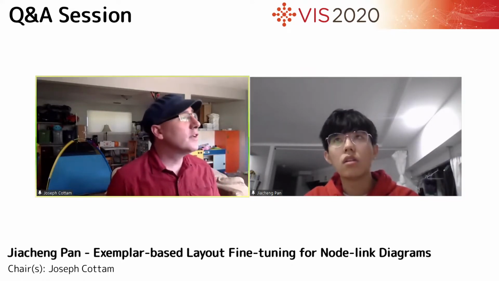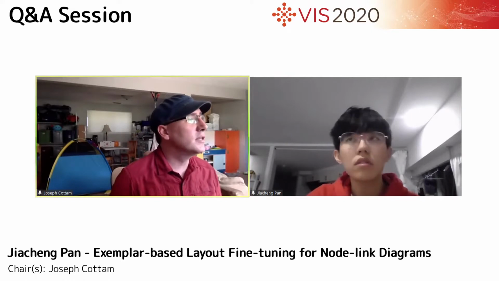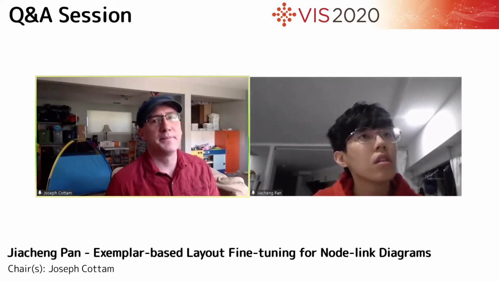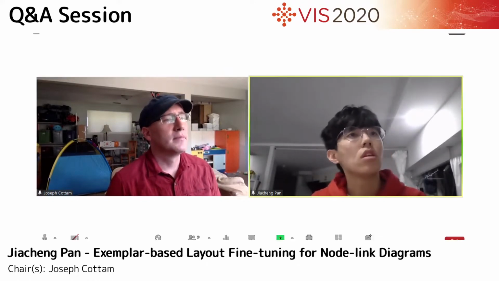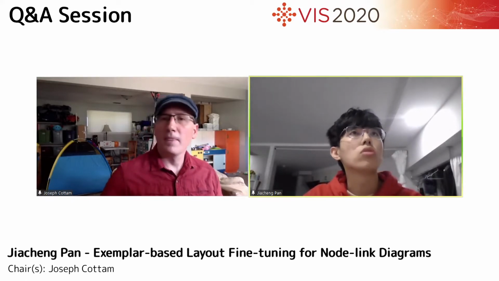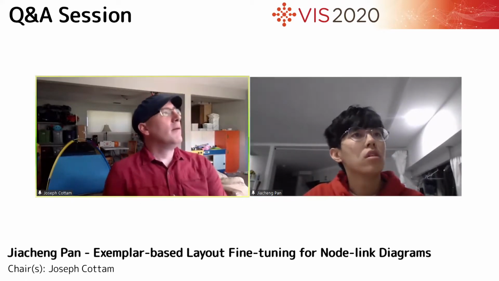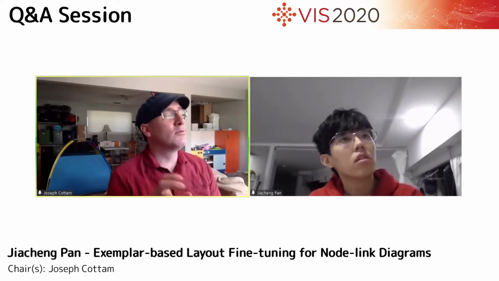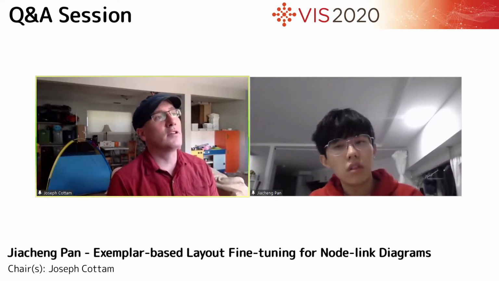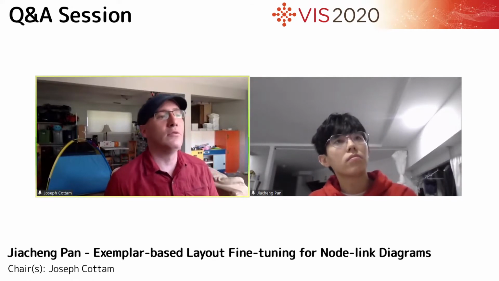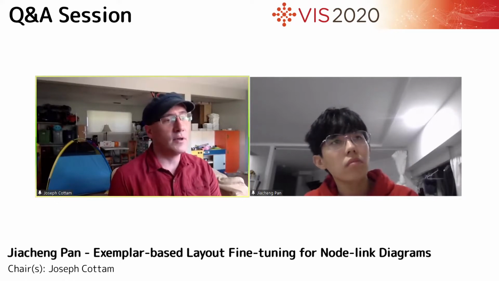Okay. There's another question in the chat. This will be the last question, I think. It says, what do you think about edge routing exemplars? Sorry, I don't understand what edge routing exemplars are. I'm going to put words into Sabin's mouth here, but you showed examples where you moved nodes around. What if you actually controlled the path of the edges as opposed to just controlling the node positions?